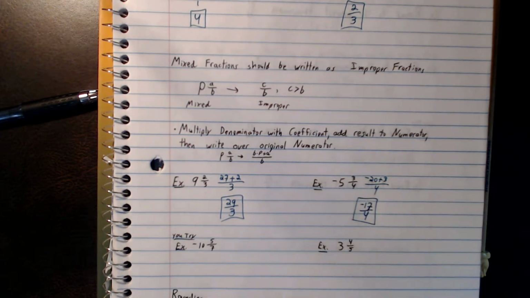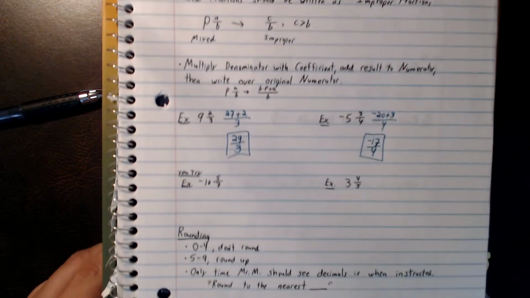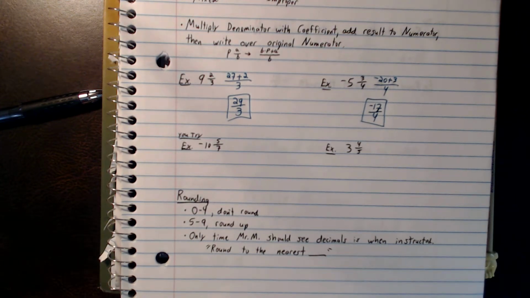So I have 2 for you to try. Negative 10 and 5 over 7 is your first problem. If it's kind of tough to read, try those out and see how you do.